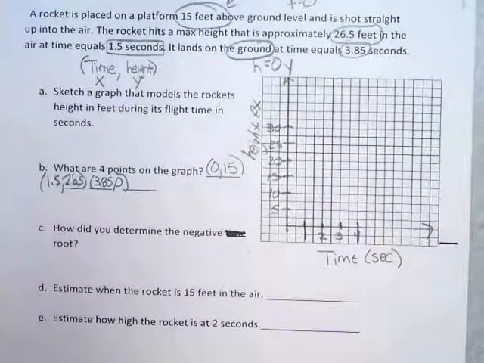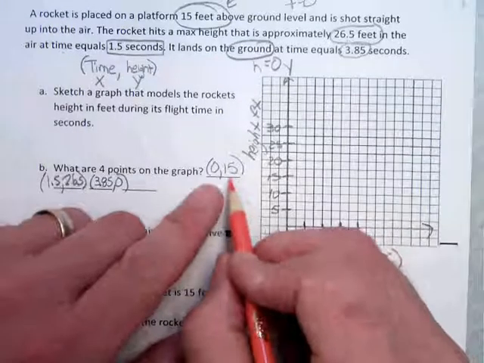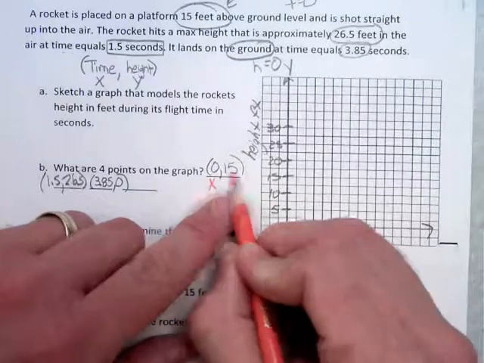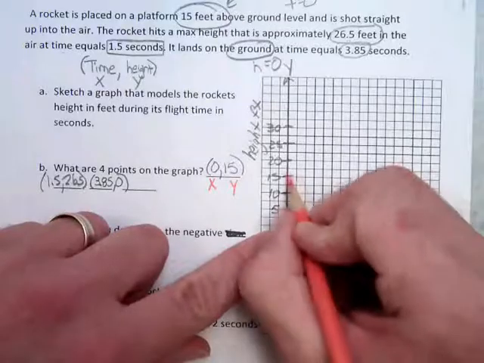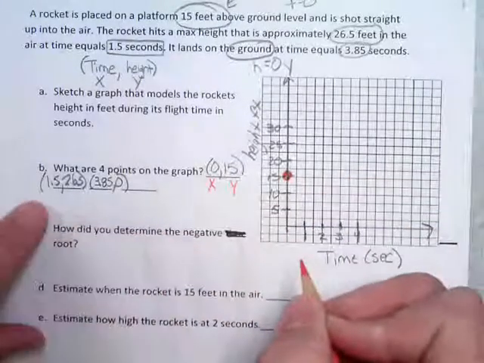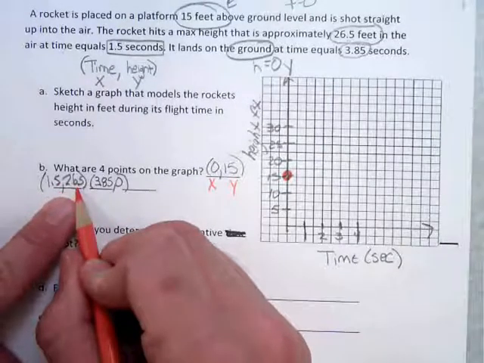I'm going to go ahead and change colors just so it's easier to see for you. Let's sketch the first point, which is 0, 15. 0, 15 is 0 on the x, 15 on the y. So I'm going to go to 0 and up 15, make a point. 1.5, 26.5 is the second point.